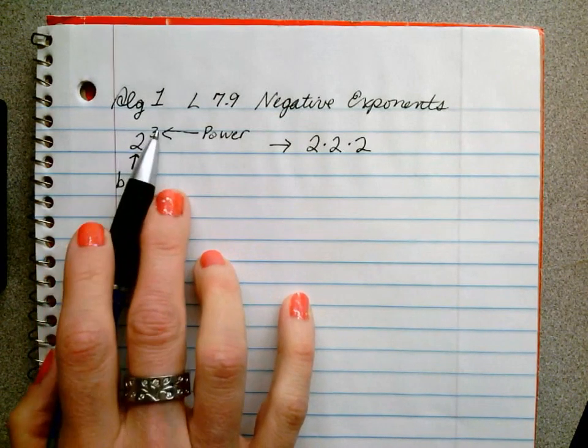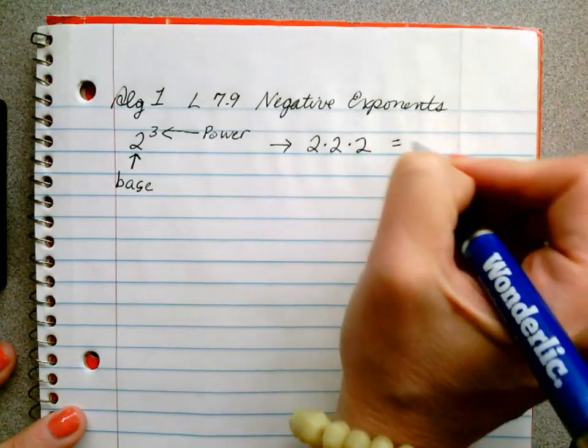Okay? So 2 to the third power is the example they use, 8.